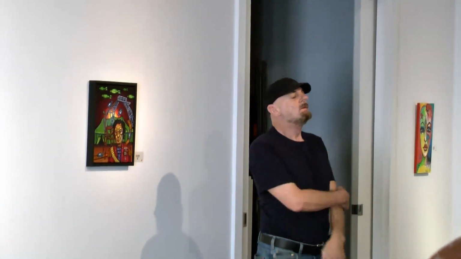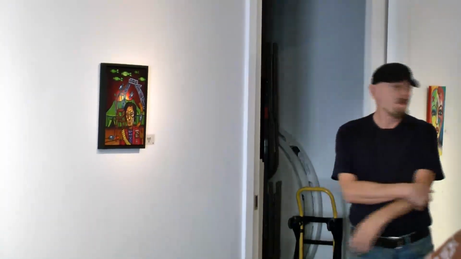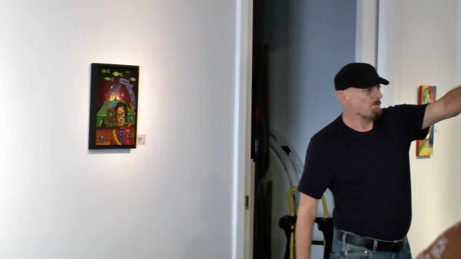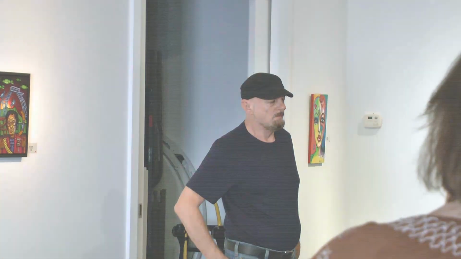Is that all acrylics? This is acrylics. That painting up there, I started with oils in the background, but I realized it was too slow, so I went to paint markers and acrylics for speed and efficiency.